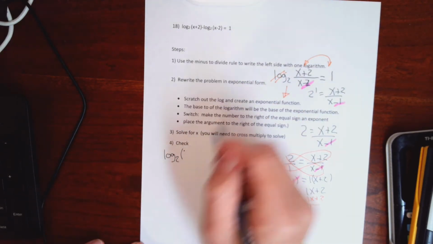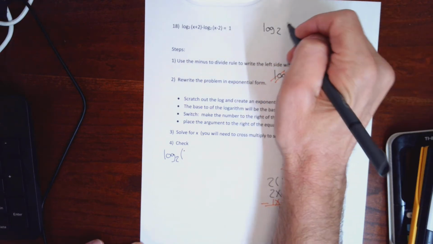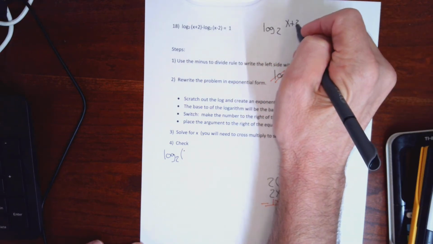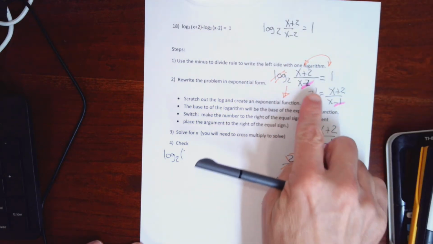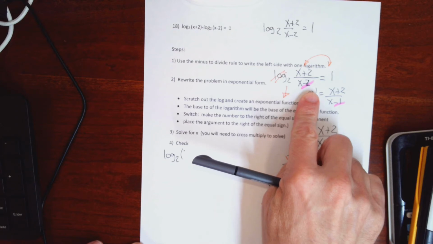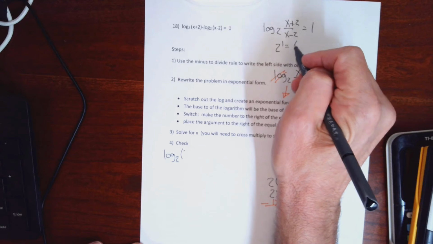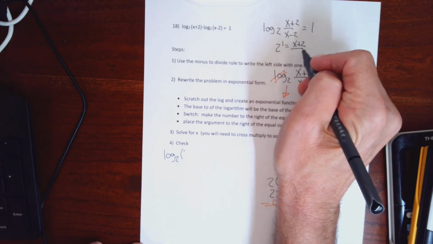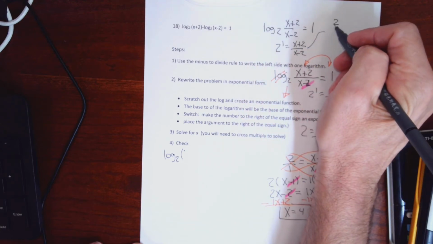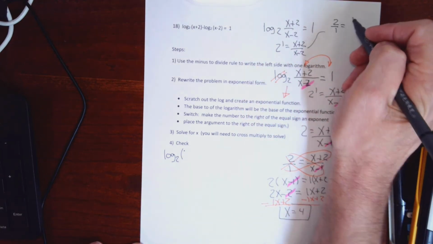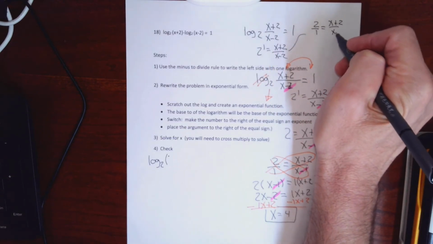So I should have written the logarithm base 2 of x plus 2 over x minus 2 equals 1 for my first step. Once you make a wrong first step, you're doomed. Now I'm going to write it as an exponential and write 2 to the 1 equals x plus 2 over x minus 2. This 2 I'm going to write as 2 over 1. So it's going to give me 2 over 1 equals x plus 2 over x minus 2.